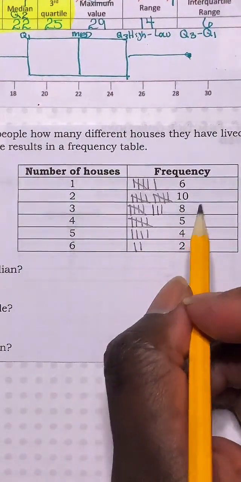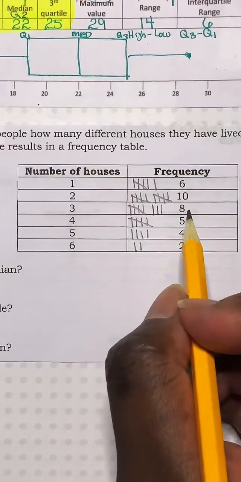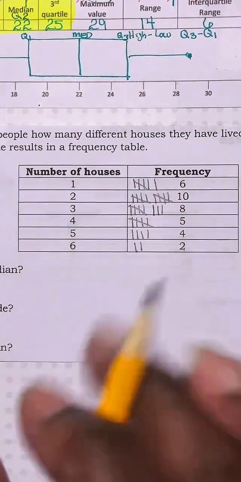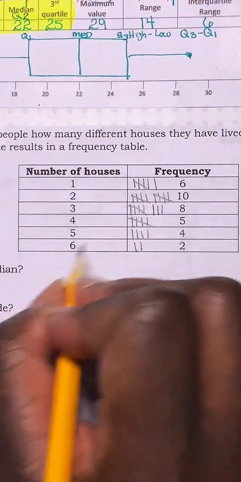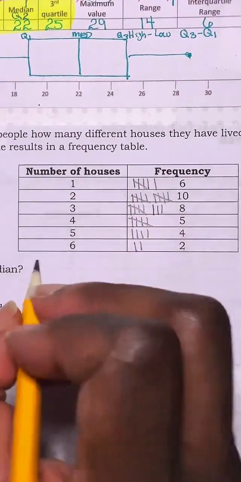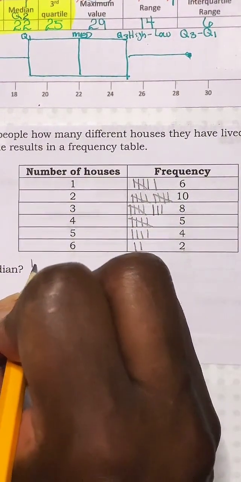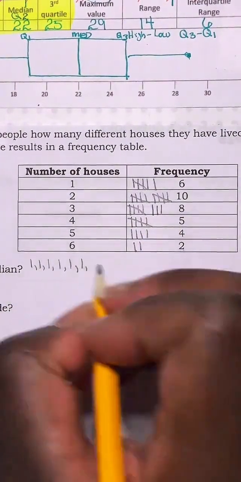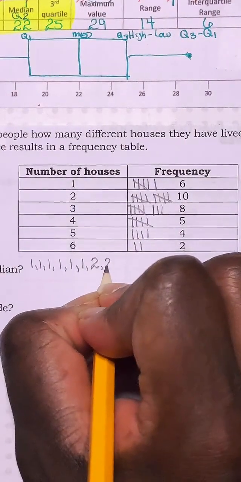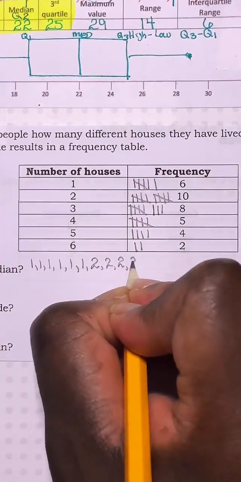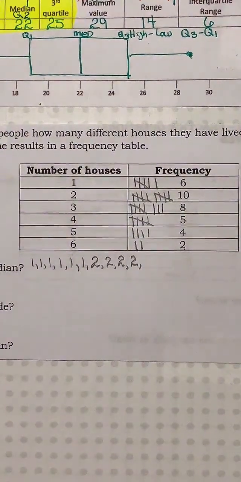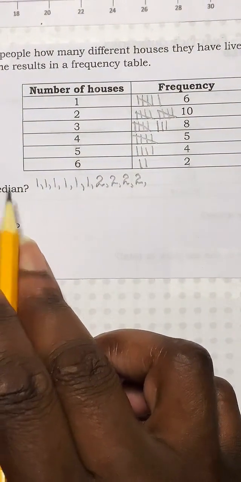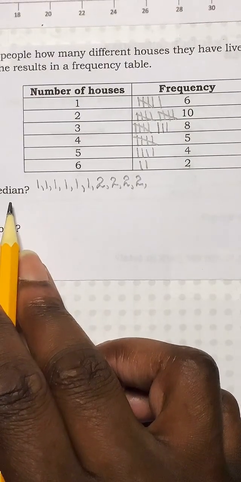So that means I have 6 here, I have 10, I have 8, I have 5, I have 4, I have 2. So you could say, okay, I have 6 ones. So this will be 1, 2, 3, 4, 5, 6. I had 10 2s. That's 1, 2, 3. You see how monotonous this is? It's all kinds of crazy. So instead of listing them all out, I know that the median is going to be my middle number.